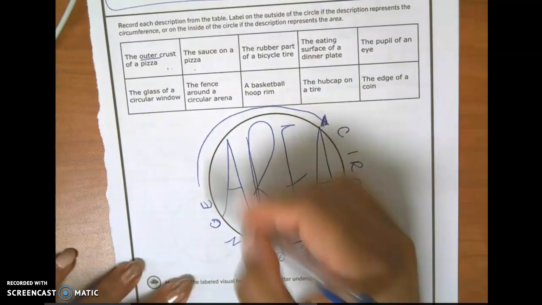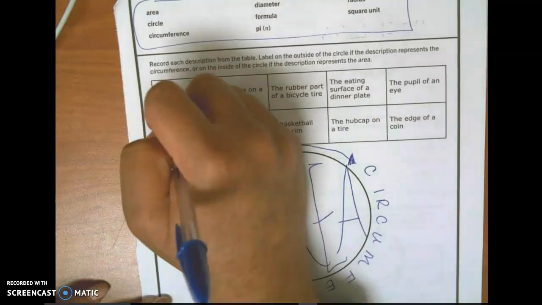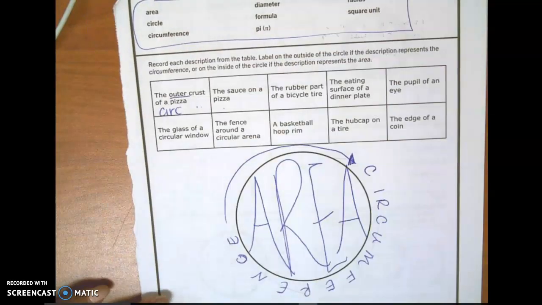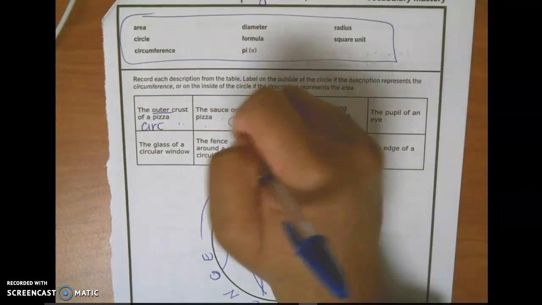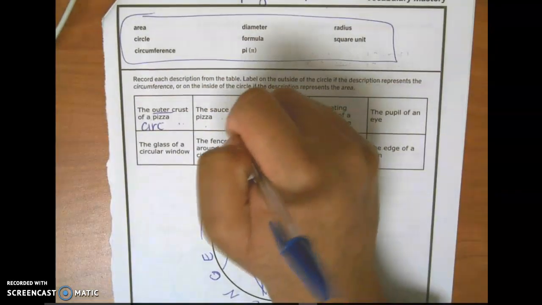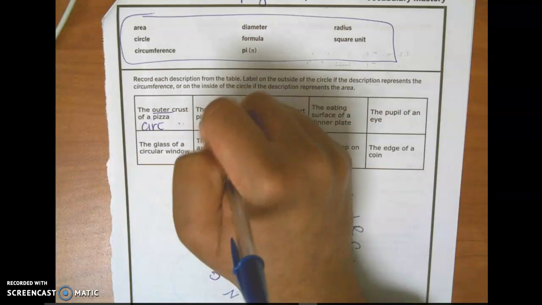The outer crust, if it's the outer crust, that's the outside part here, that's circumference. The pizza sauce on the pizza, that's going to cover it. We put the sauce across or over the pizza, that is area.